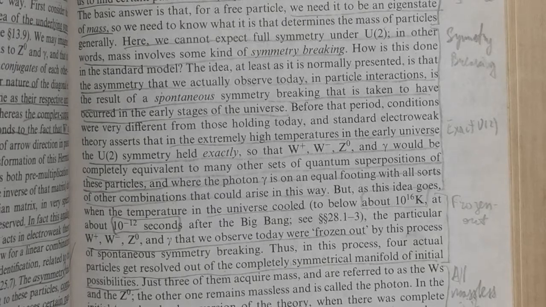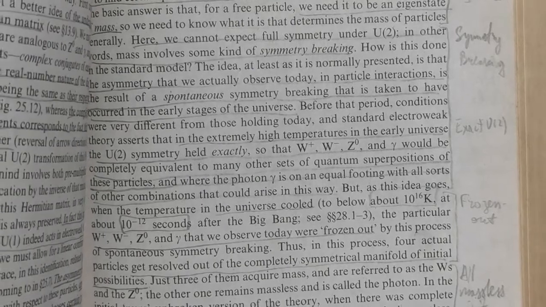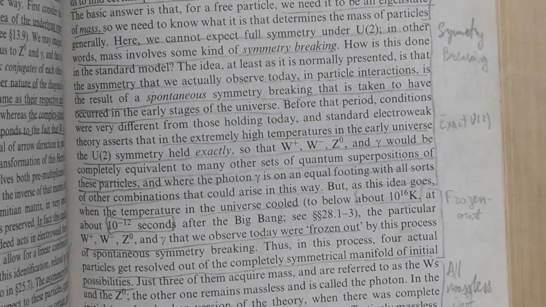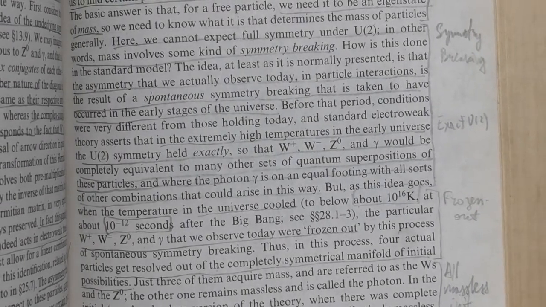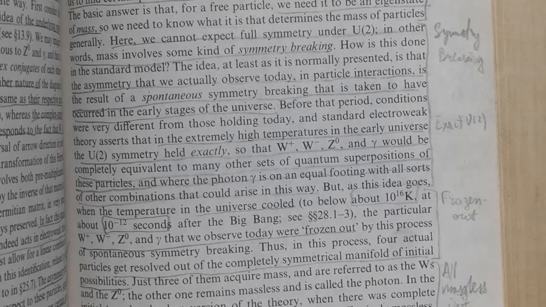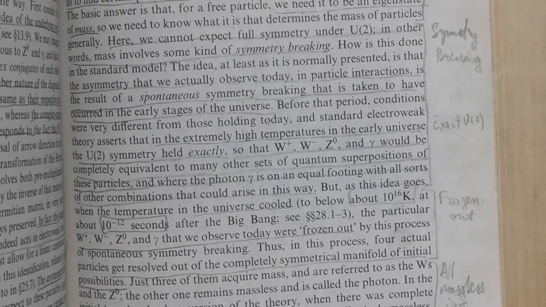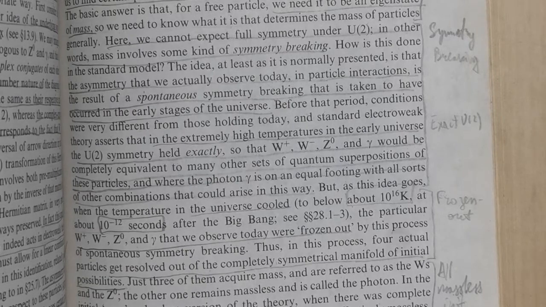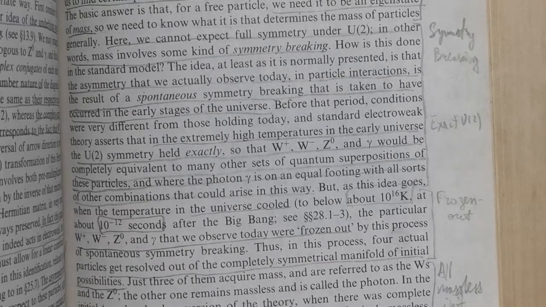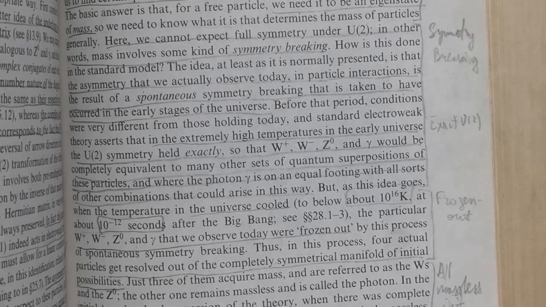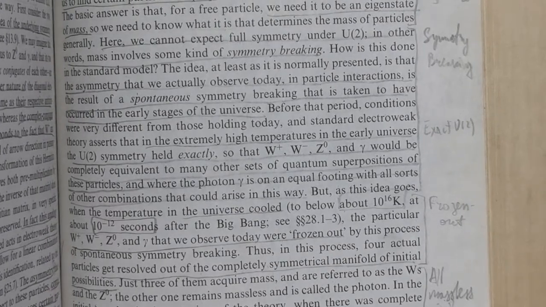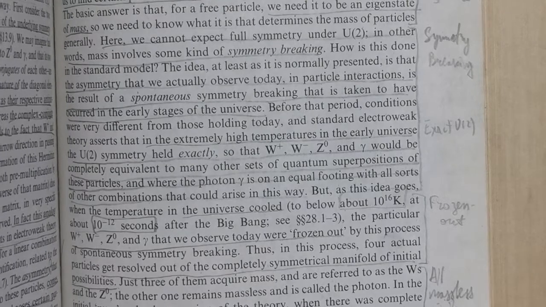The particular four bosons that we observe today were frozen out by this process of spontaneous symmetry breaking and cooling, basically. So that's why we see the asymmetry observed today. But theoretically, it was present in the early times of the existence of the universe.